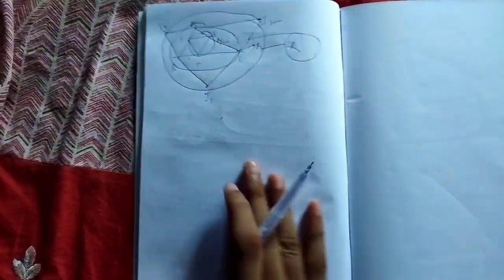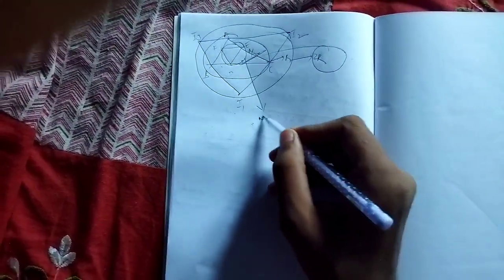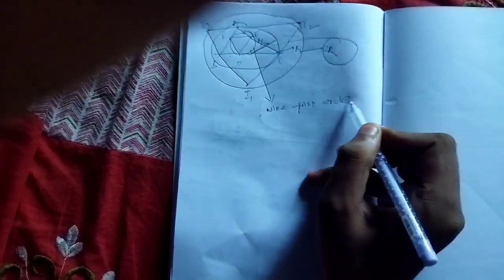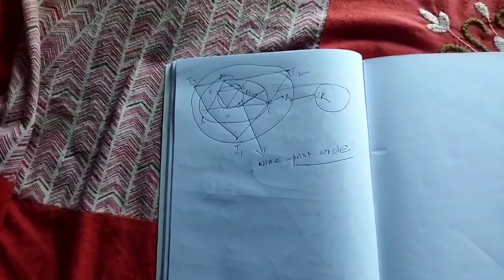One more point is that the circumcircle of the pedal triangle is nothing but the 9-point circle, because it is passing through the 3 altitudes, the 3 feet of the perpendiculars.